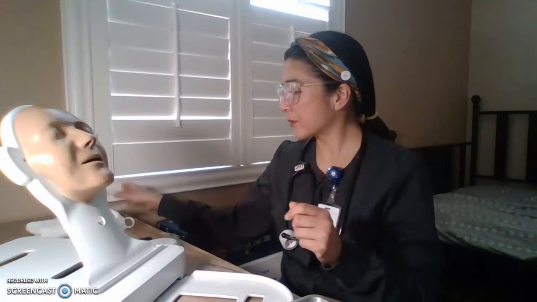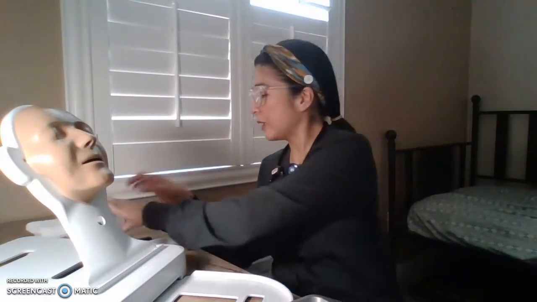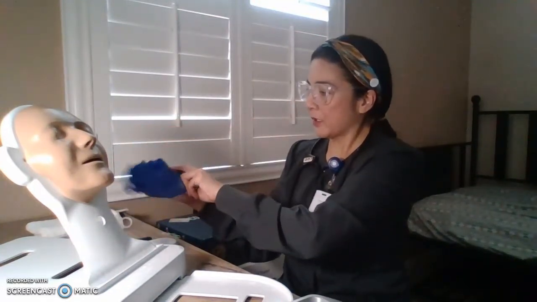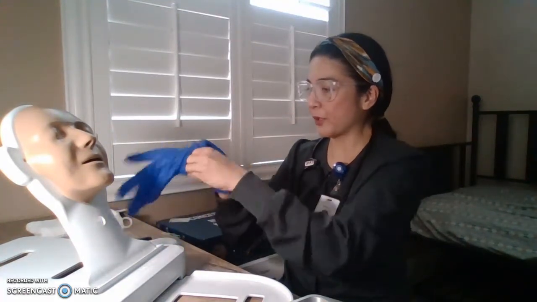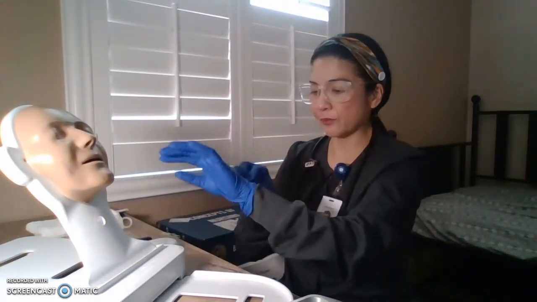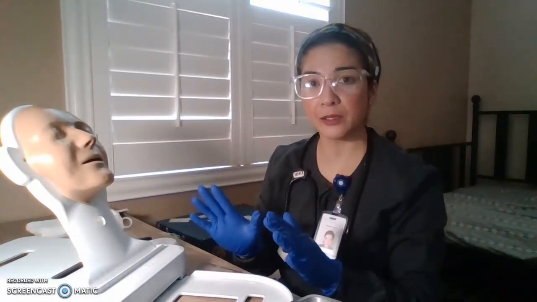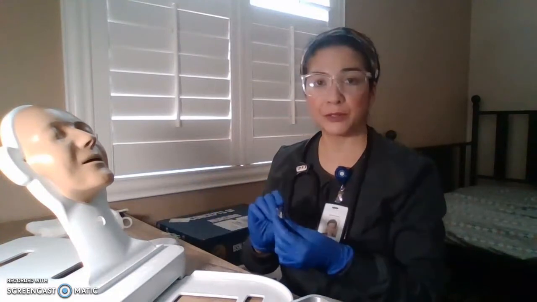So, what we're going to do is we're going to start hand hygiene first. Again, let's put on our gloves. So now what are we first going to do? We are now going to confirm which nostril we're going to insert the tube in, okay? So how do we do that?